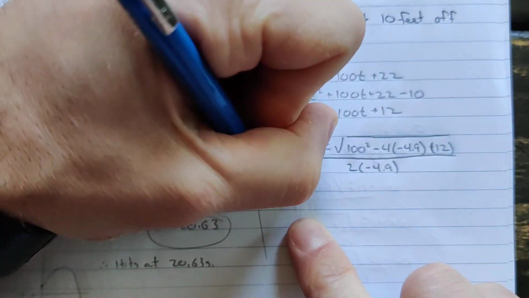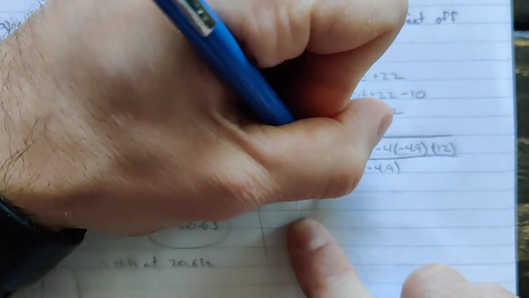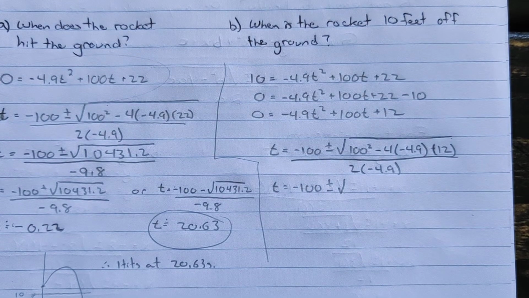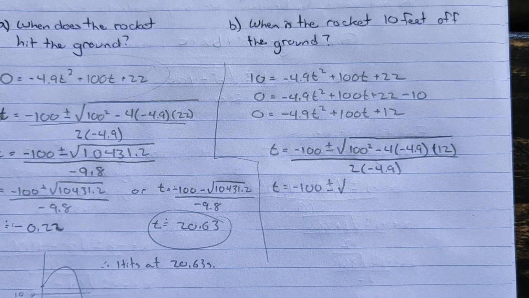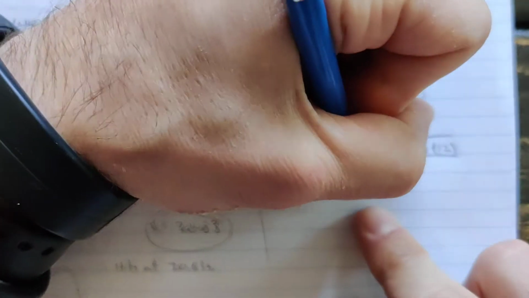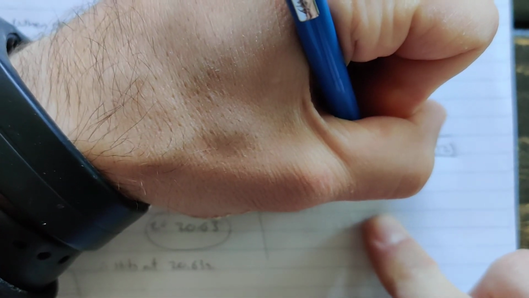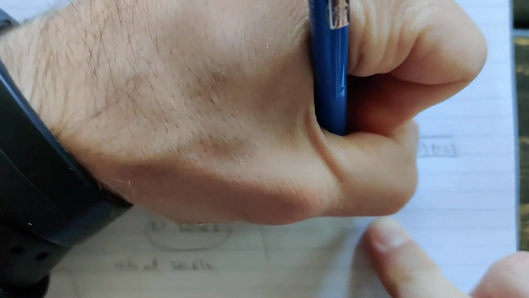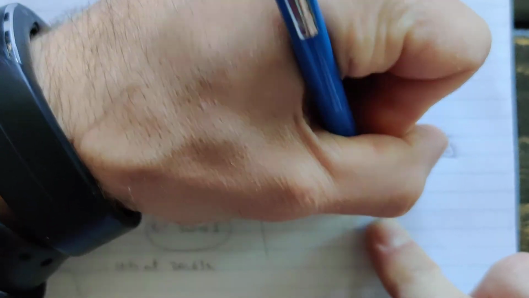Again, I am going to just do all the stuff under the radical in one big step. 100 squared minus 4 times negative 4.9 times 12 is going to give me 10,235.2 in this case over negative 9.8.